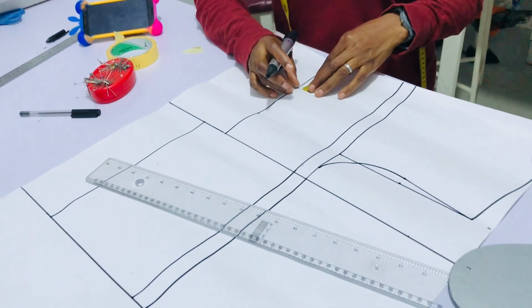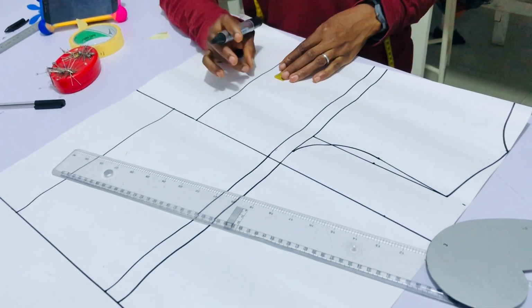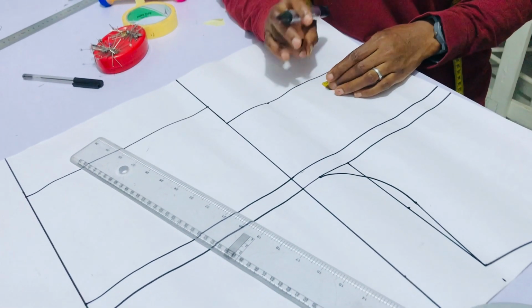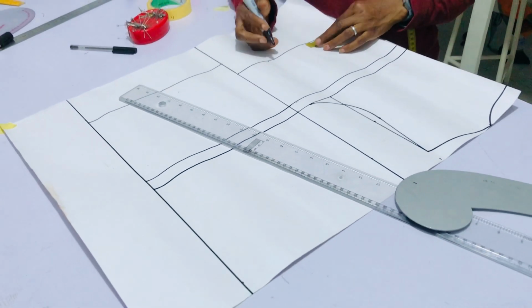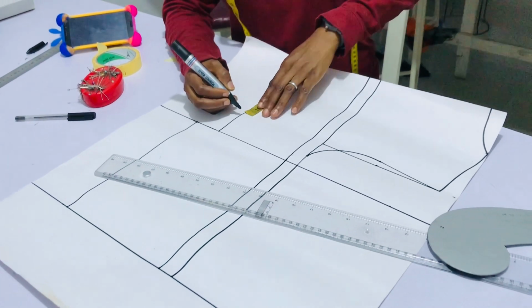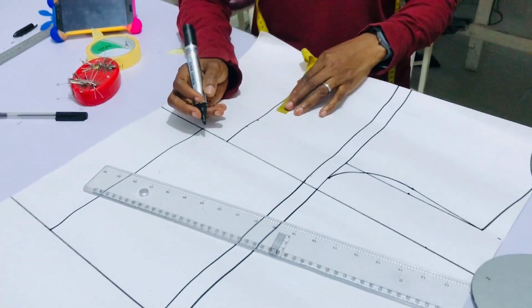Then, because I'll be inserting my dart, this is a dart bodice, not dartless, and the dart I'm working with is a half inch dart, which makes it 1 inch. I'm going to be adding the extra 1 inch to this measurement, making it 8.5.